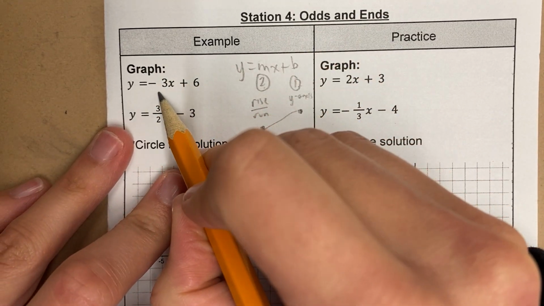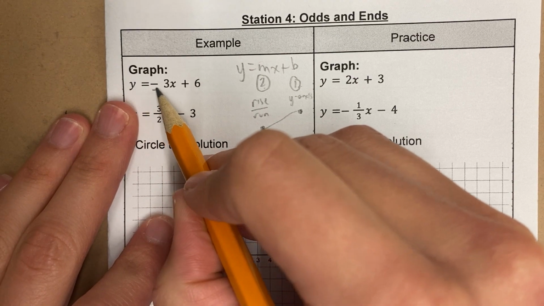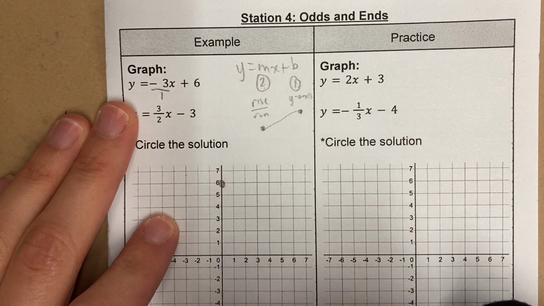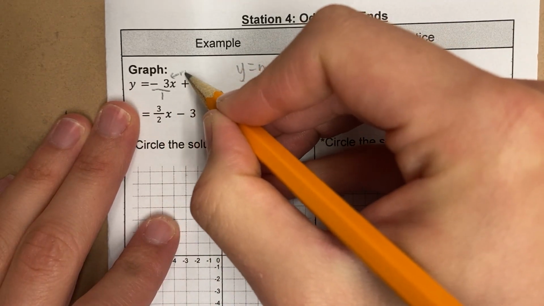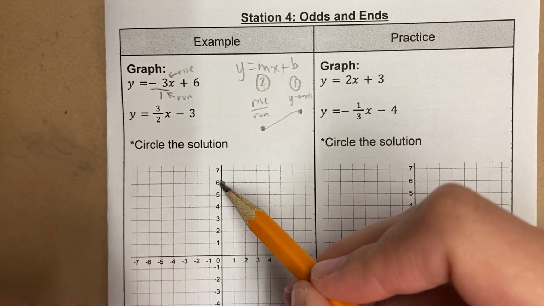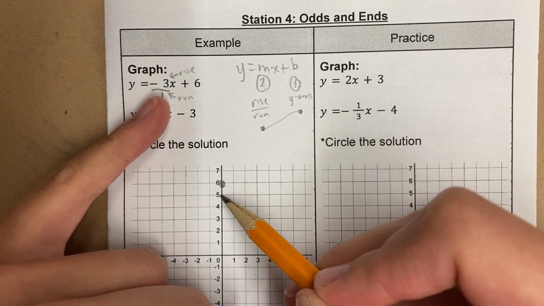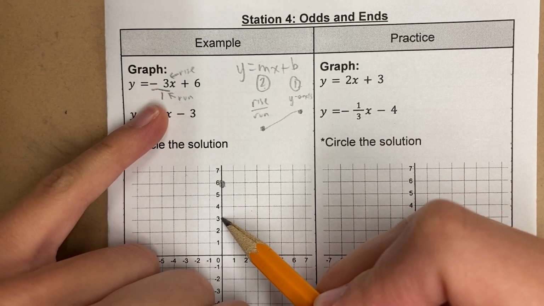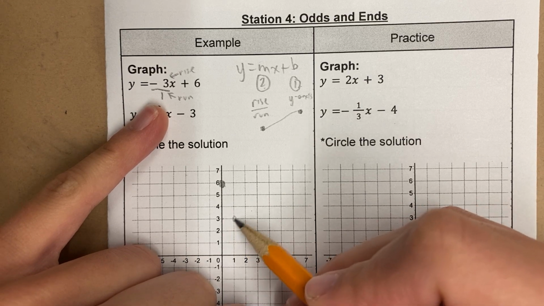Now, my slope happens to be a whole number here, so I make it into a fraction by putting it over 1. And so then I have my rise over my run. In this case, my rise is negative 3. Now, rise means to go up, but if my rise is negative, I go down. So I'm going to go down 3. And then my run is positive 1, to the right 1.